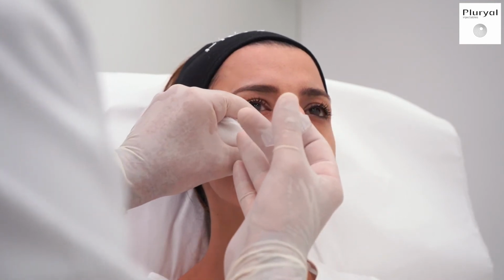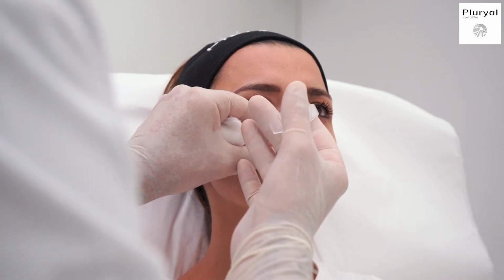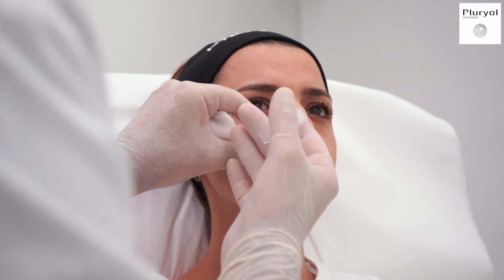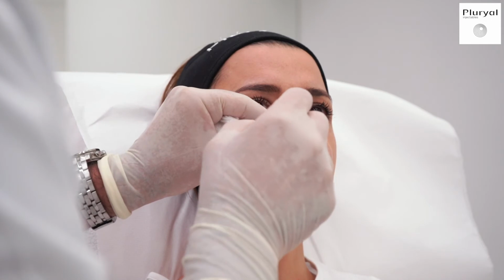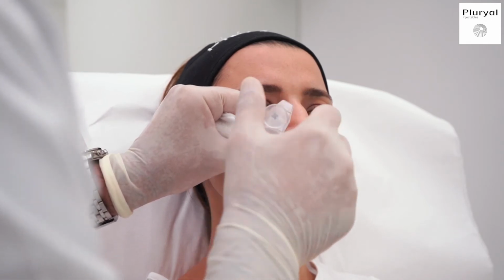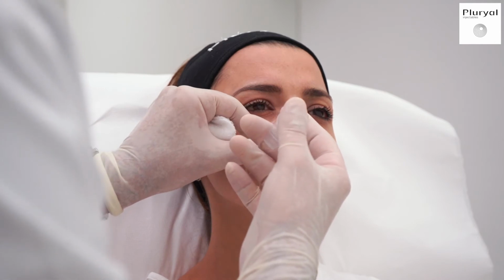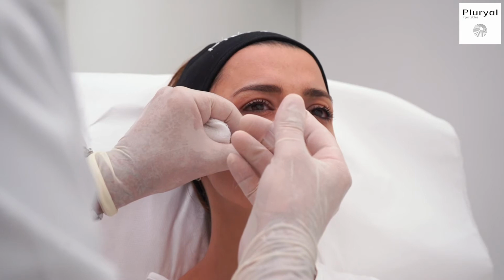So here also, it's a danger zone. You have to go all the way to the bone. You should aspirate here. And inject 0.25.